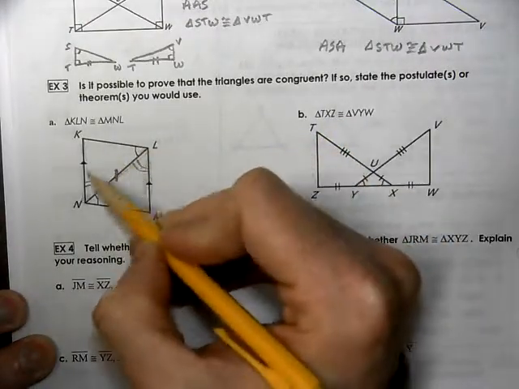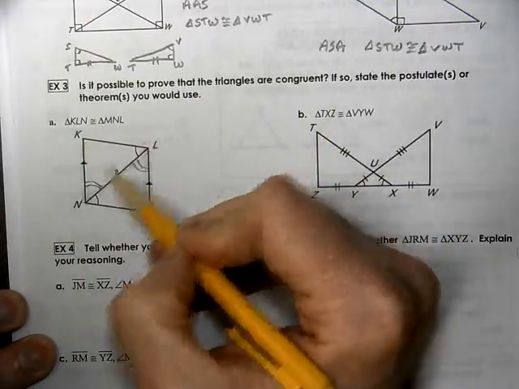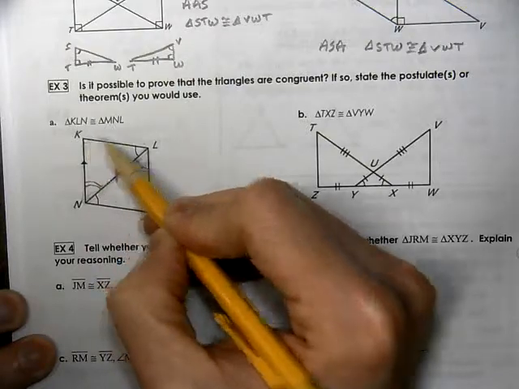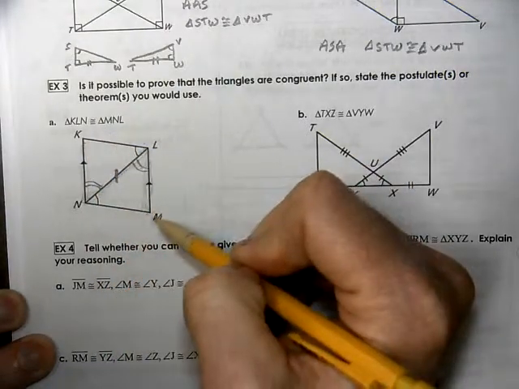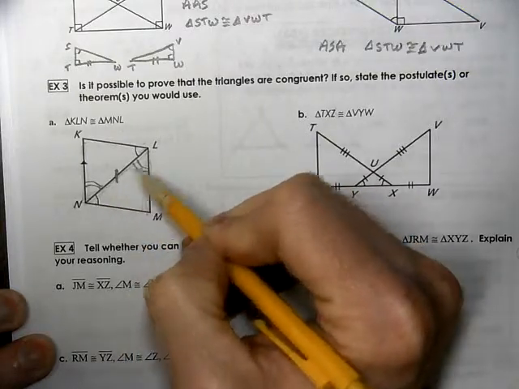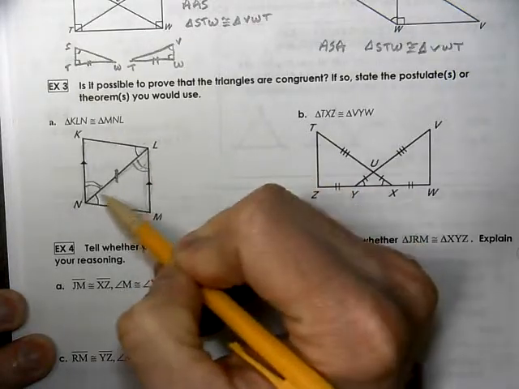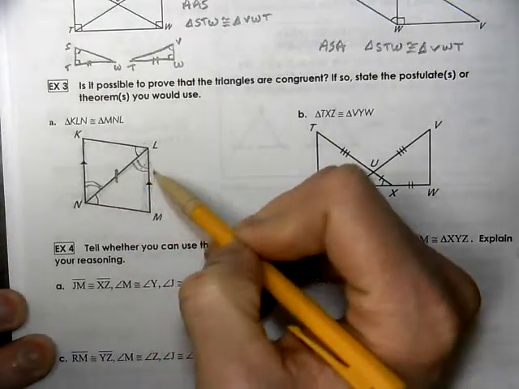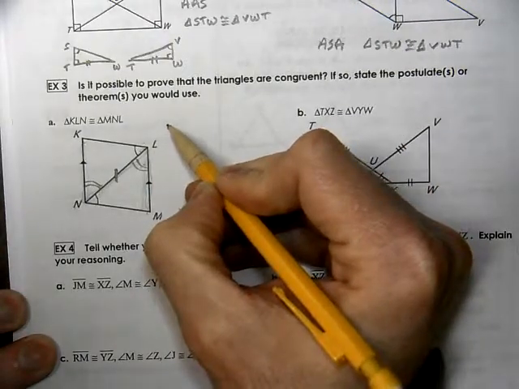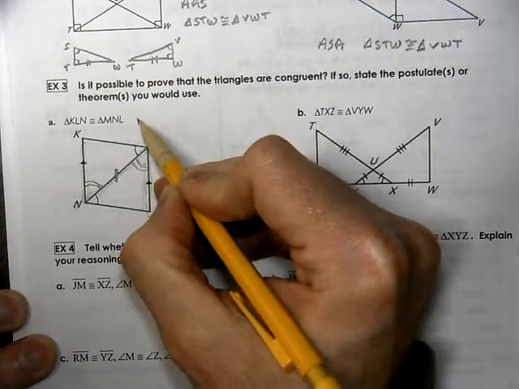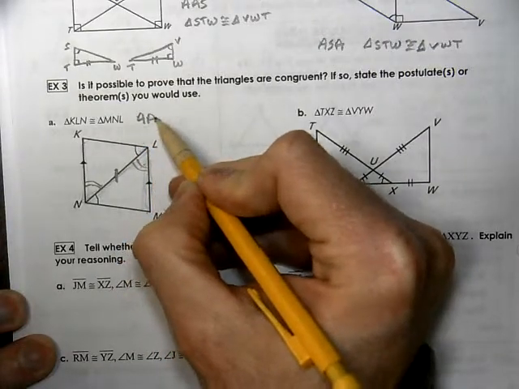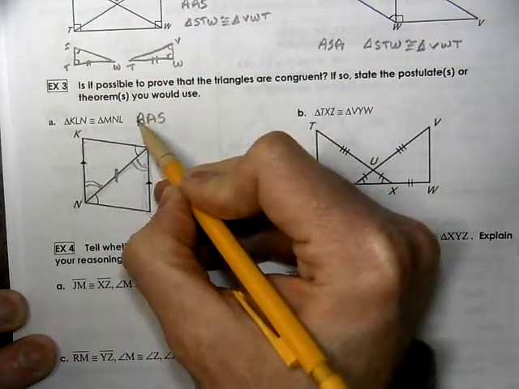So I know that triangle KLN, no tick mark, one tick mark to two tick marks, should go with MNL, no tick marks, one tick mark, two tick marks. So this triangle is congruent to that one by angle, angle, side.